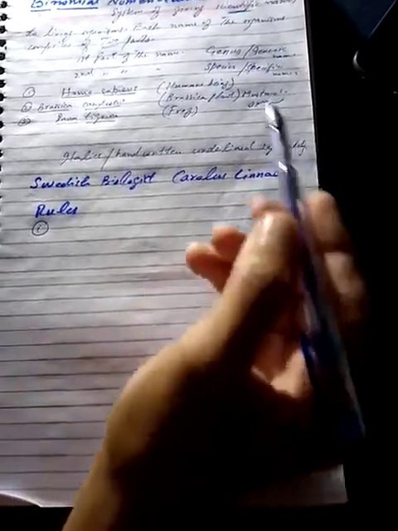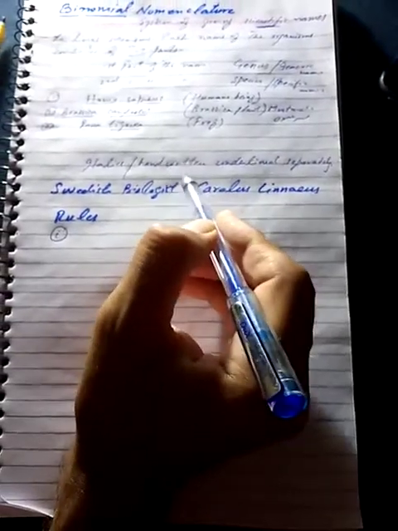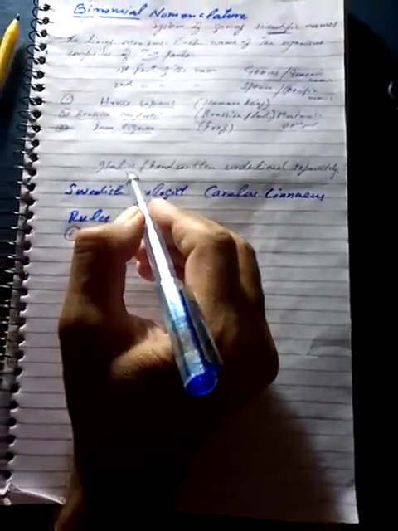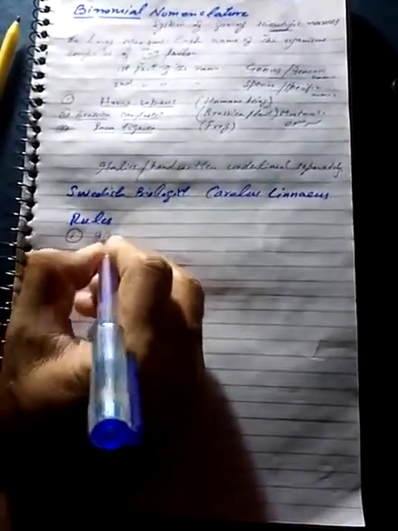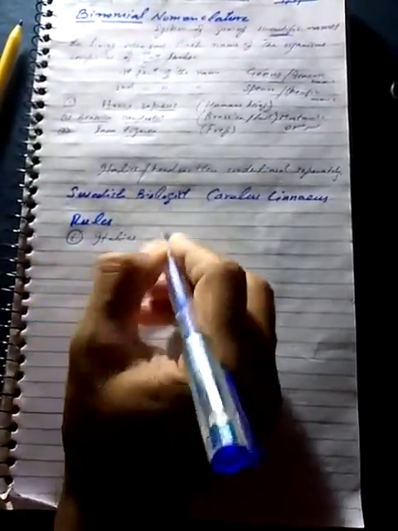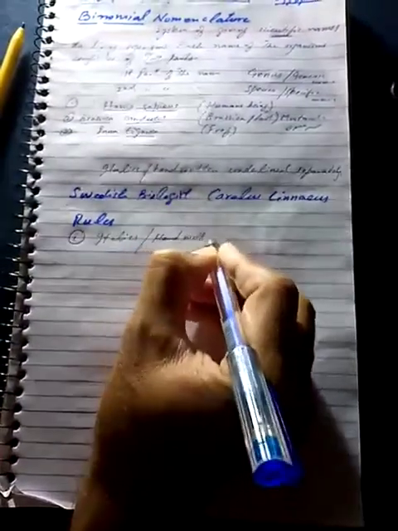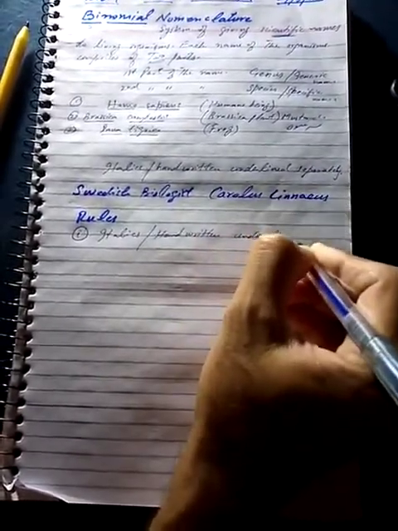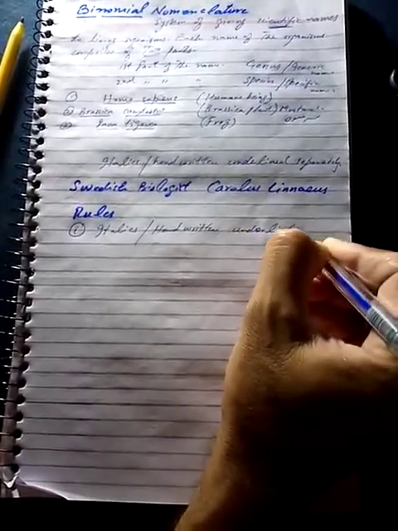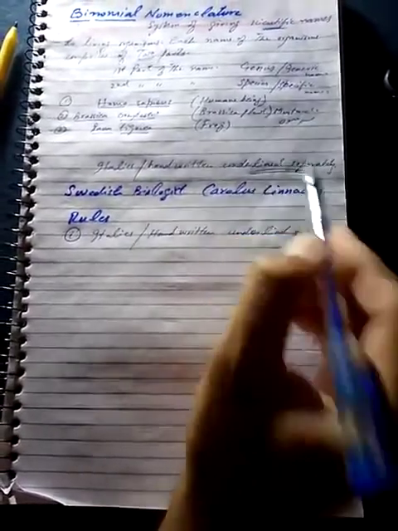as I have already told you, the scientific names, if they are handwritten, should be underlined separately. If they are typed by computers or a typewriter, they are written in italics. Okay, in italics, and if they are handwritten, they should be underlined separately. Okay, this is very important.